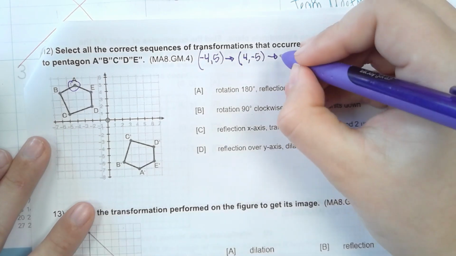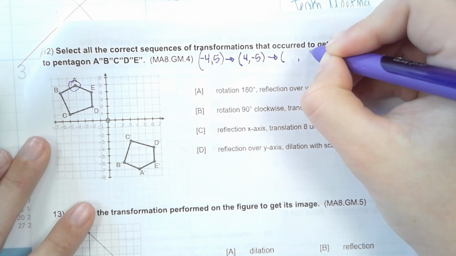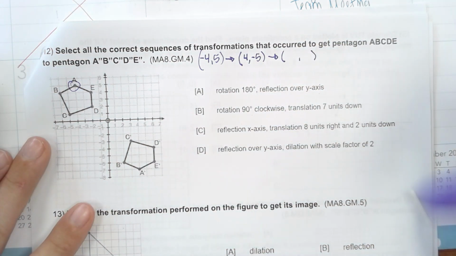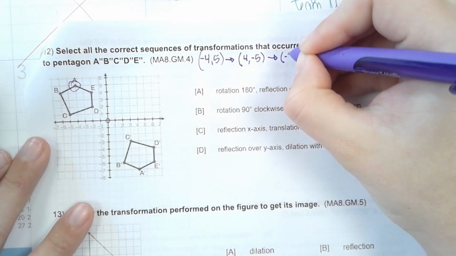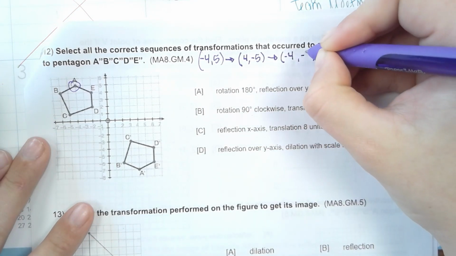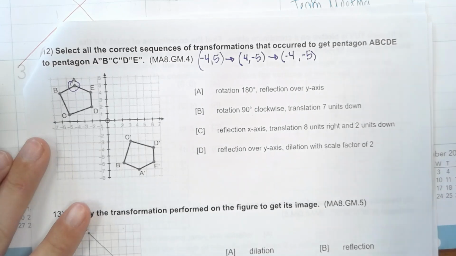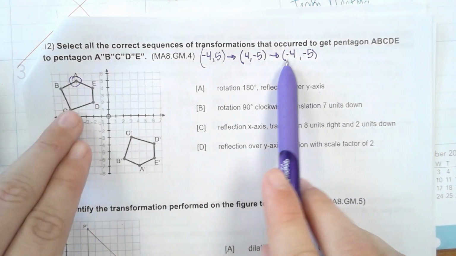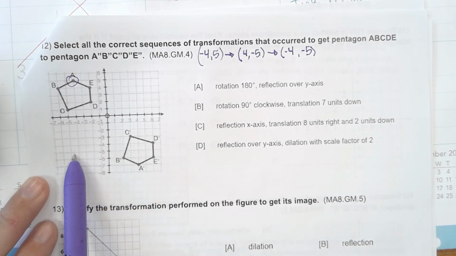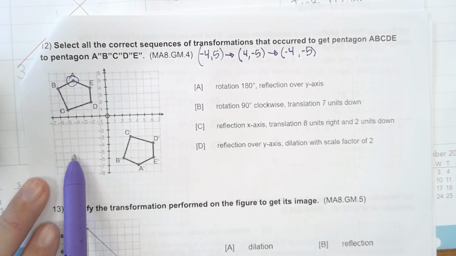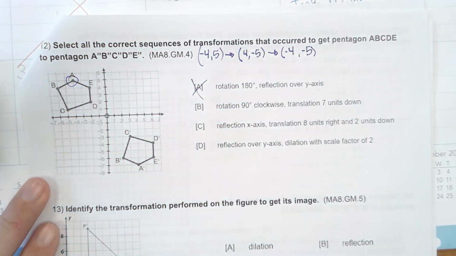When you reflect over the y-axis, you multiply your x value by -1. So 4 times -1 is -4, and your y value stays the same. So let's see if A ended up at -4, -5. There's nothing over here, so I know for sure that A is not an option.